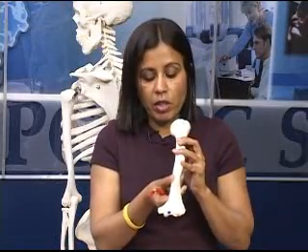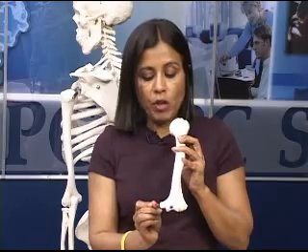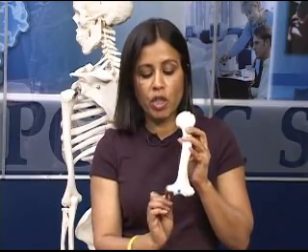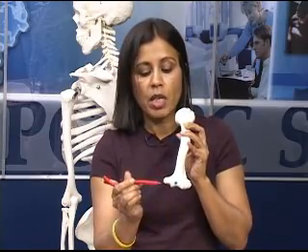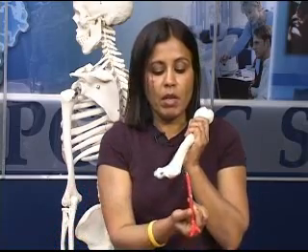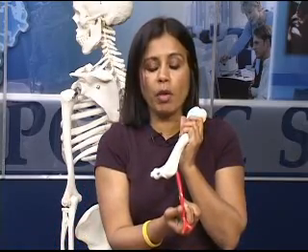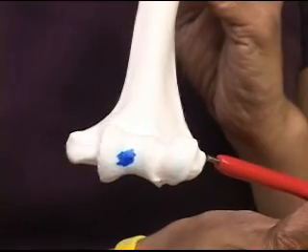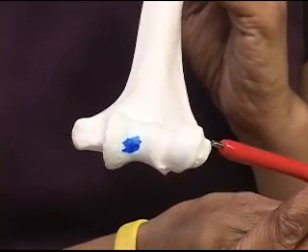Back to the anterior surface. On the medial aspect, you notice a sharp projection. This is called the medial epicondyle. And this is the part you can feel on the medial aspect of your elbow. Laterally, a much smaller process called the lateral epicondyle is present.